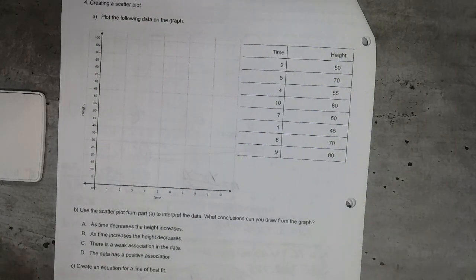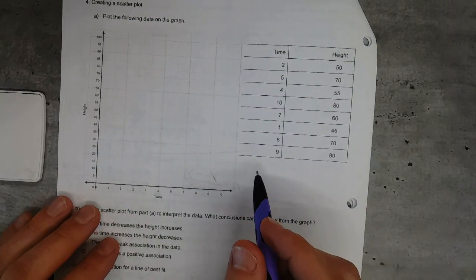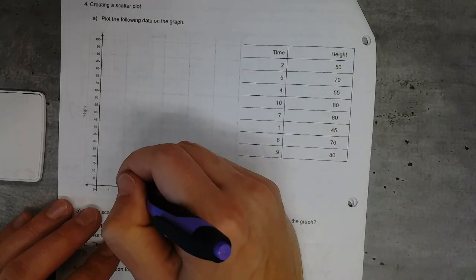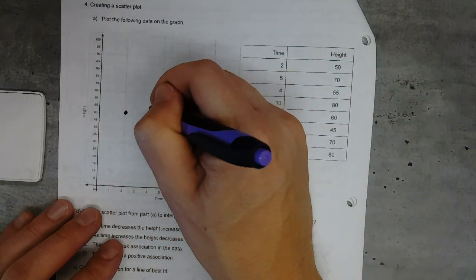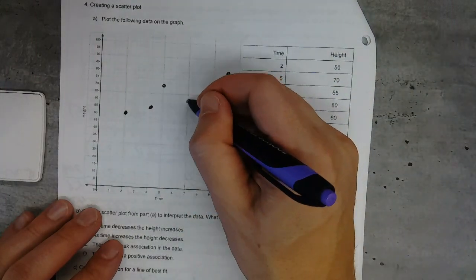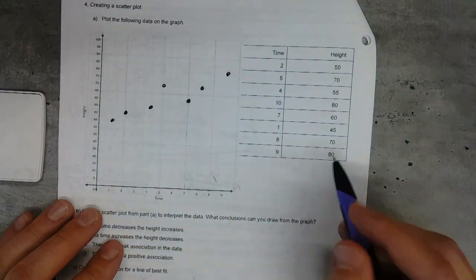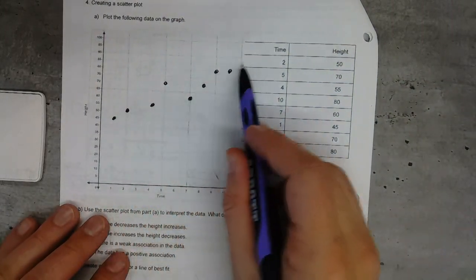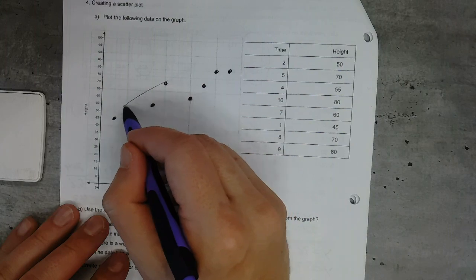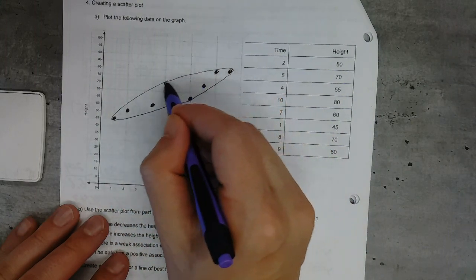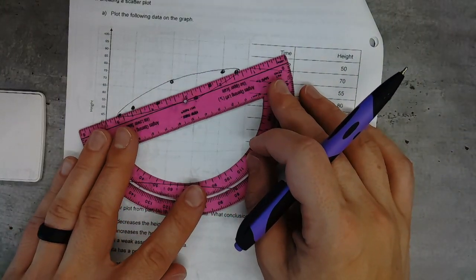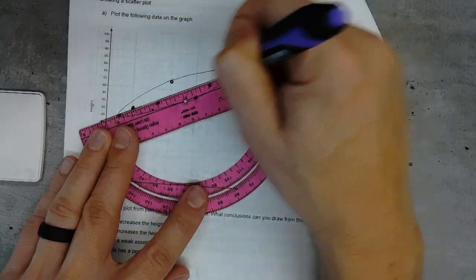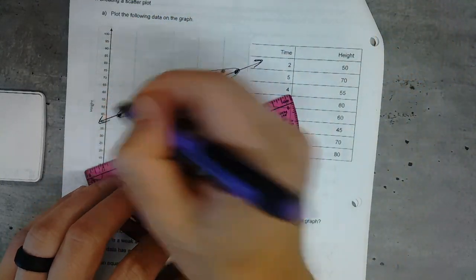Number 4 has us make our own scatter plot, so a little bit more involved this time. We have to plot all these points. Okay, let's go ahead and do these, 250 and so on. Is plotted. It kind of looks like it's going this way, so remember to make an ellipse for your data. I'm going to use a straight edge, draw a line through the middle of those as best I can, which after you have that ellipse drawn should be a little bit easier.